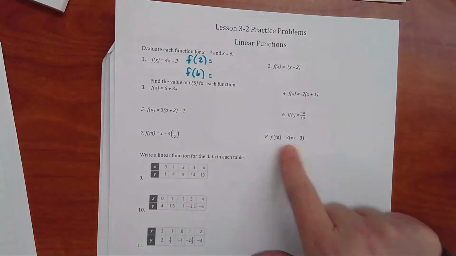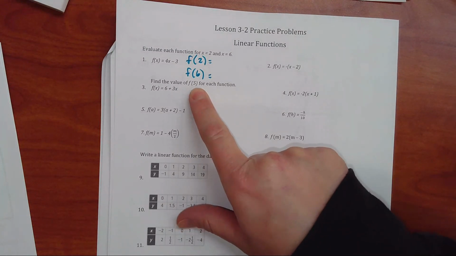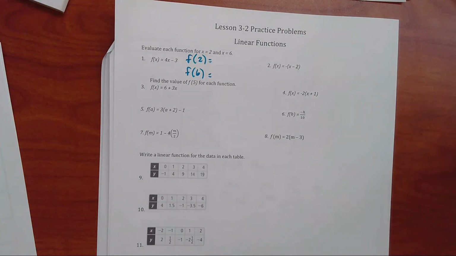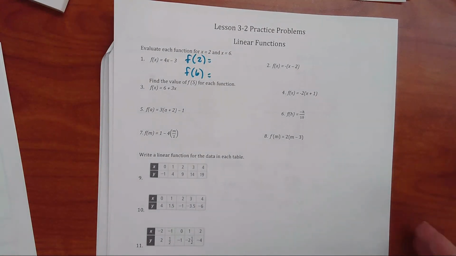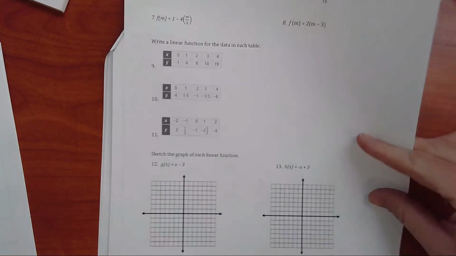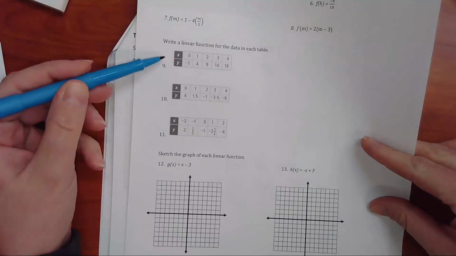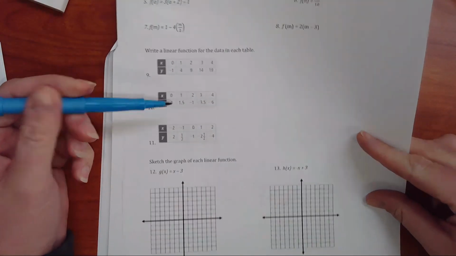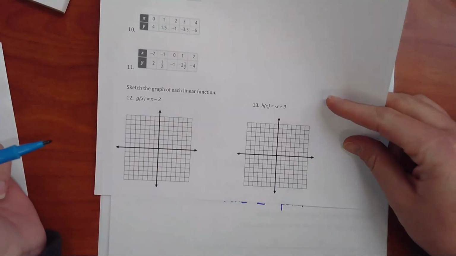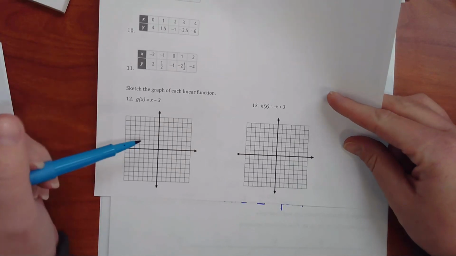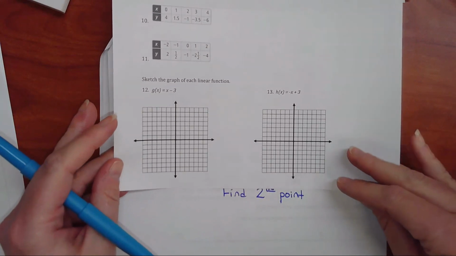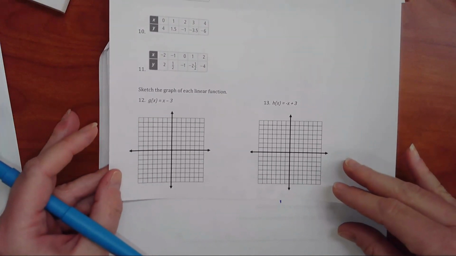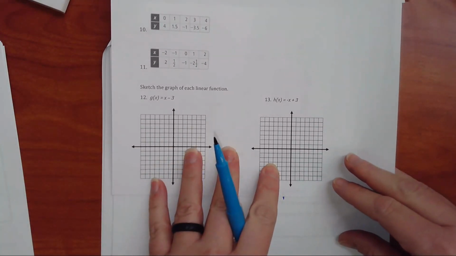3 through 8, you're just going to plug a 5 in. If I were you guys, I would simply just plug the 5 in and plug it all into my calculator at once. 9, 10, and 11 are tables, so just take a look at the table example that we just did. And then 12 and 13 are just graphs. When you are done with this, I do want you to turn this in today. You should have no problem getting this done if you are working. So I do want this turned in today.